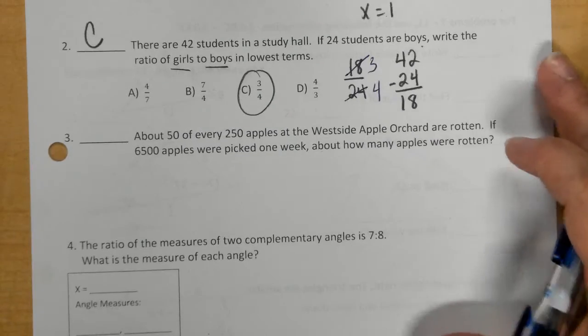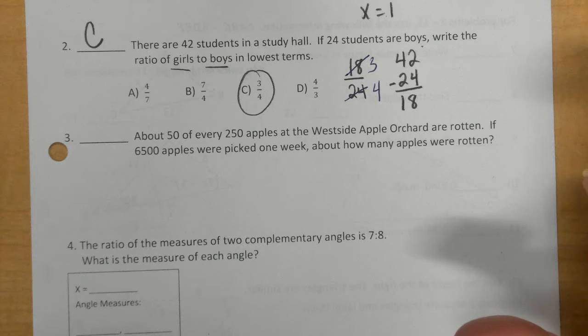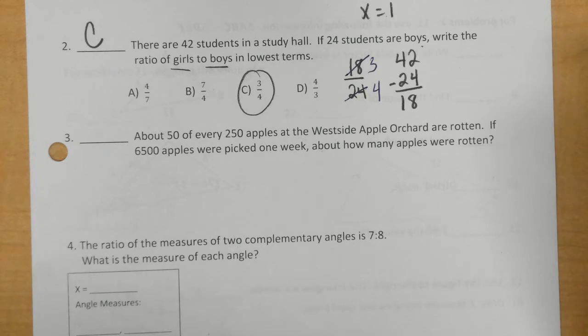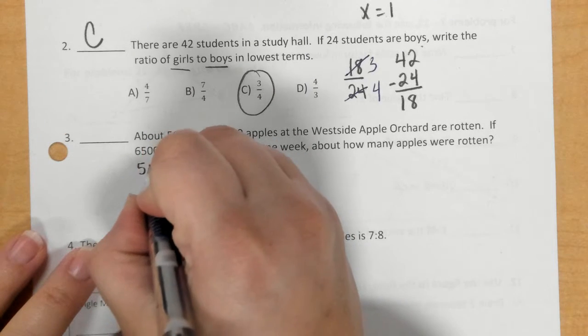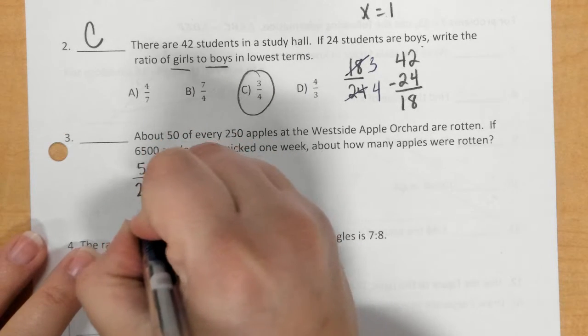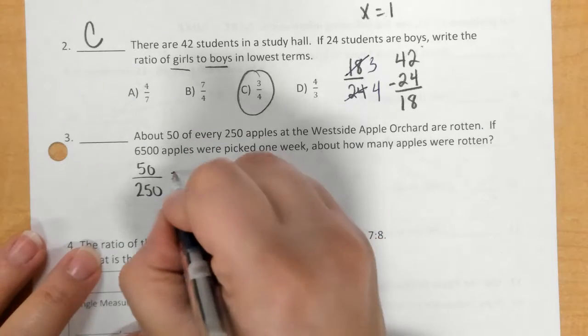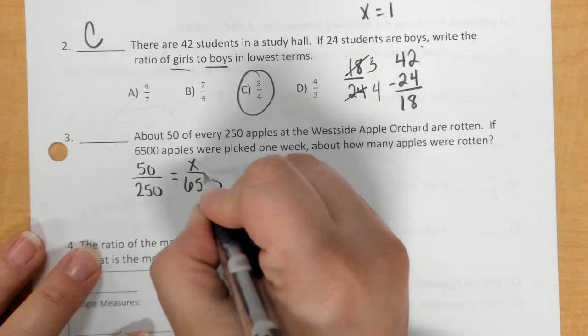In number 3, about 50 of every 250 apples at the Westside Apple Orchard are rotten. If 6,500 apples were picked in 1 week, about how many apples were rotten? So I'm going to go rotten apples over the total amount of apples. And since I don't know the rotten amount of apples, I do x over the amount picked.